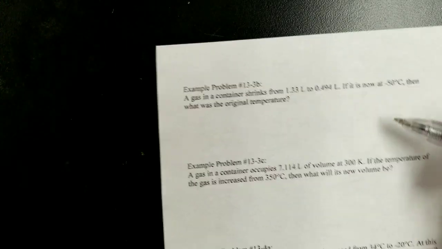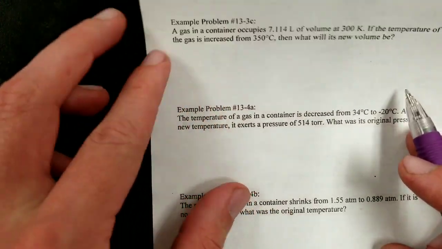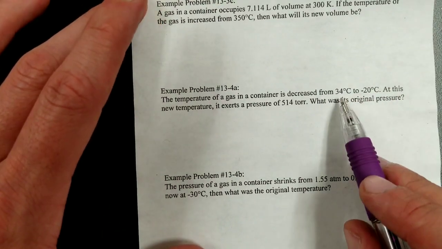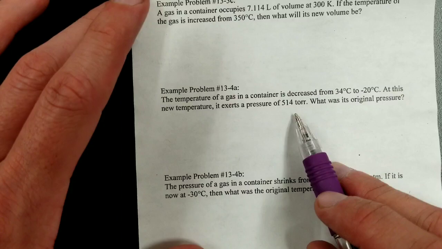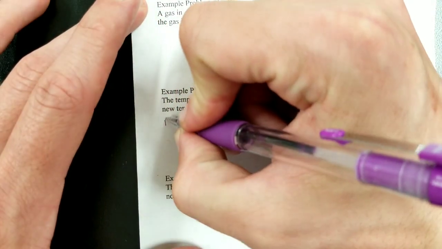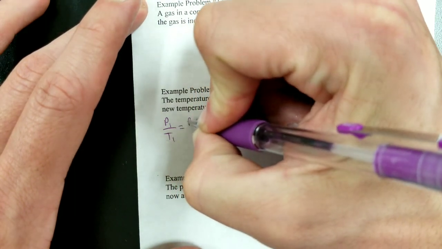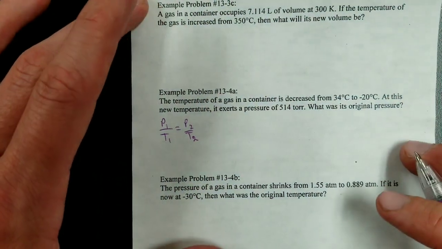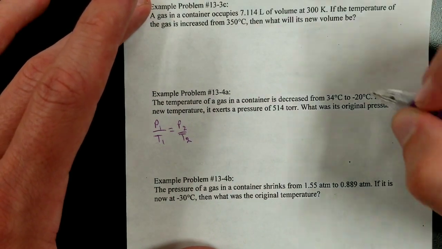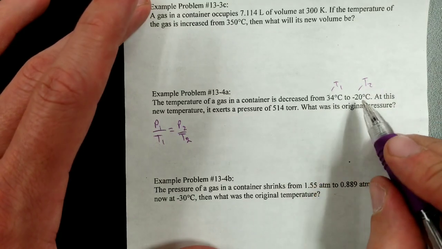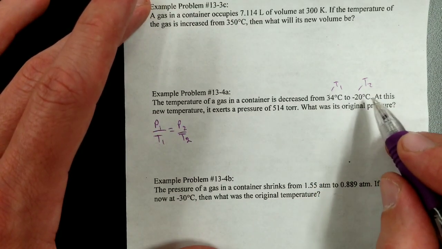Let's do the third type of question on here, because this is just like what I just did, and so is this one, on through 13.4. Okay, so what do we have here? We have temperature and pressure. The one equation that satisfies that is P1 over T1 equals P2 over T2. That is Gay-Lussac's law. All right, let's identify what's going on. Decrease from this to this, which means this is temperature 1, this is temperature 2. What it decreases to is what it becomes in the end, which is number 2.